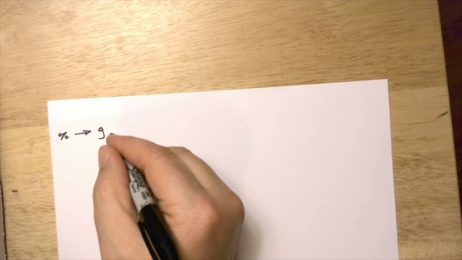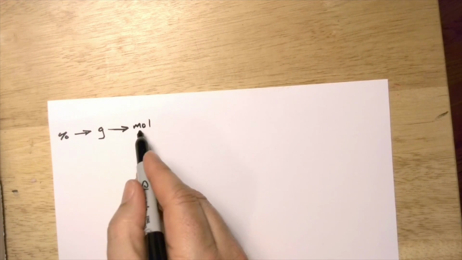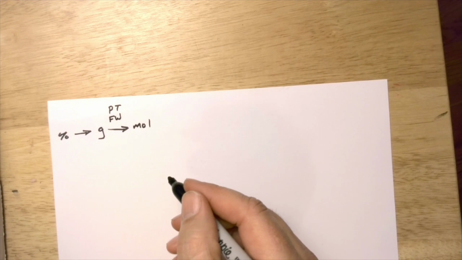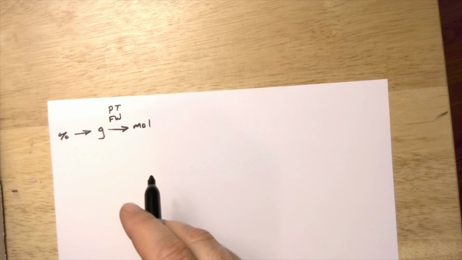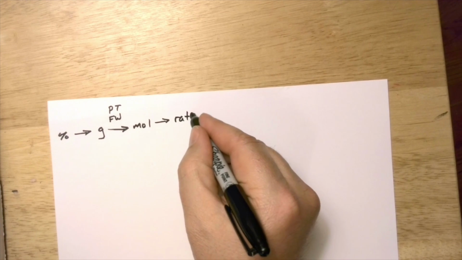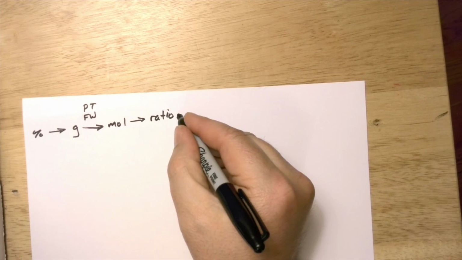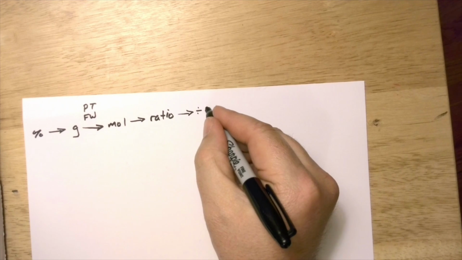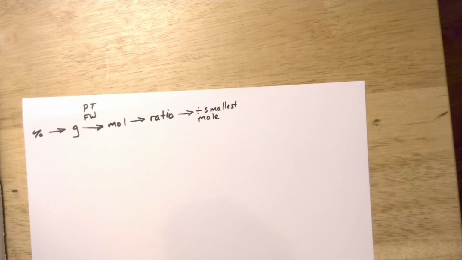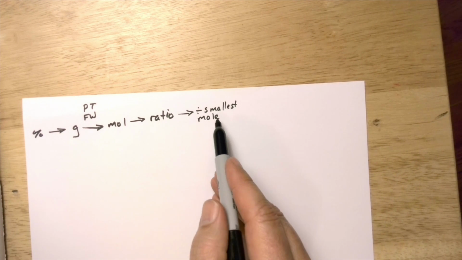And then you want to go from grams to moles. In order to go from grams to moles, you're either going to be using the periodic table or the formula weight. The same thing that you've already done before in some of those conversions. Then, once you have the moles, you're going to set them up as a ratio. Once you have them set up as a ratio, the next step is to divide by the smallest mole. What's going to happen here is you're going to take the answers you got from here and turn them into something that's a little bit more of a whole number.